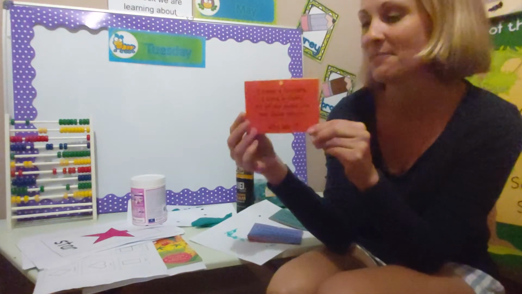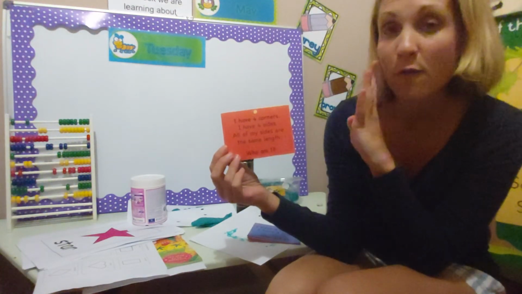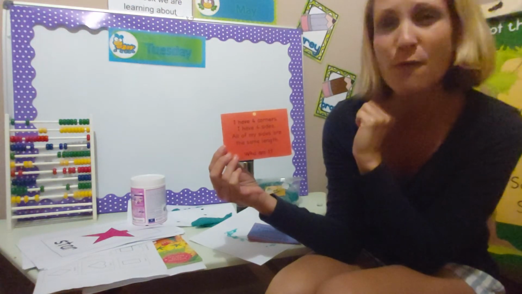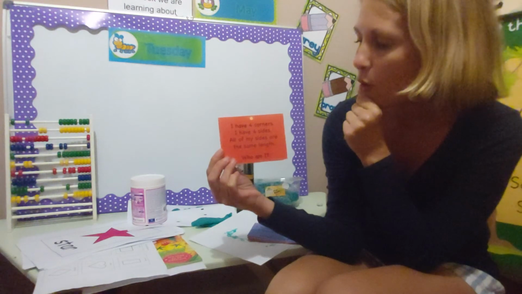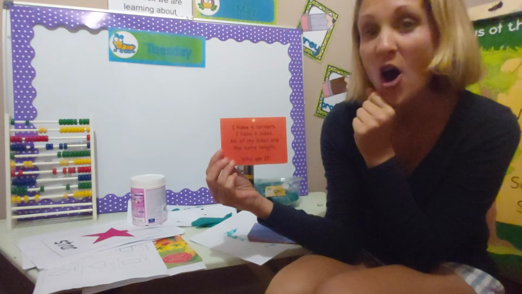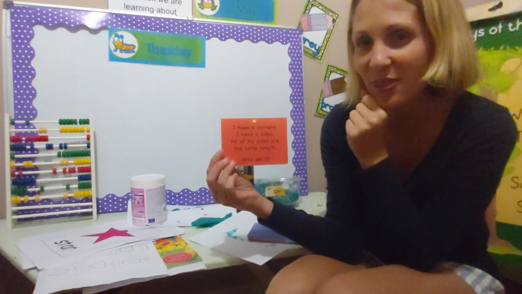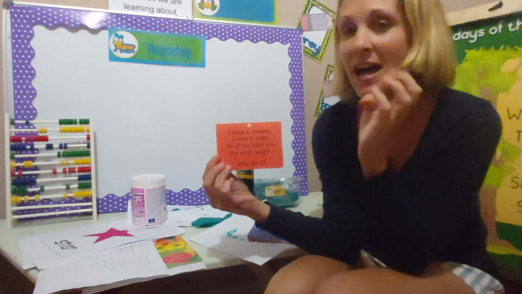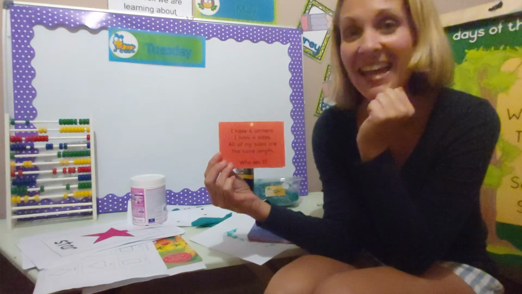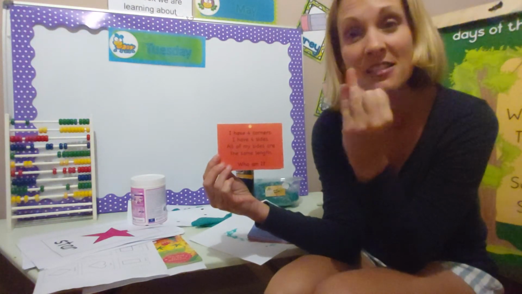This one says, I have 4 corners and 4 sides. All my sides are the same length. Who am I? So what shape has got 4 sides and 4 corners? Yes, a rectangle and a square.